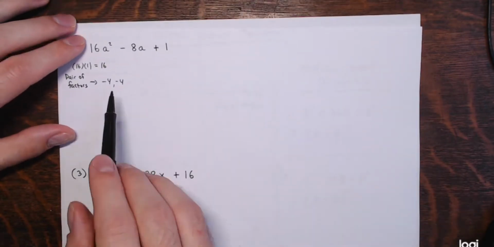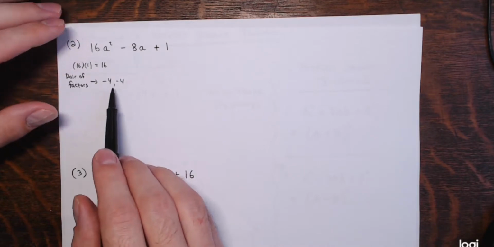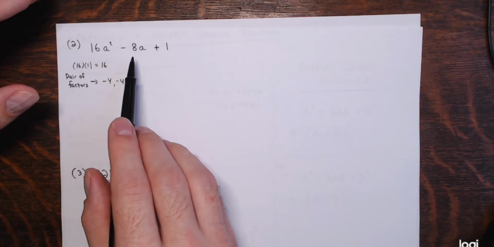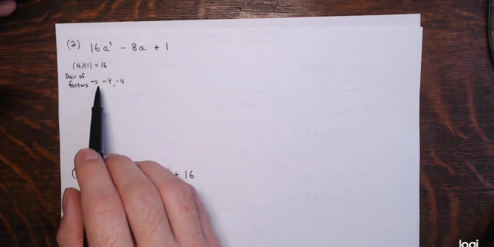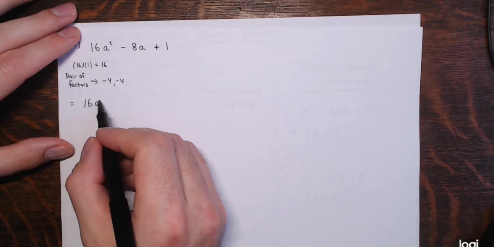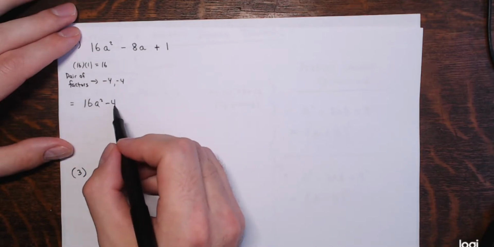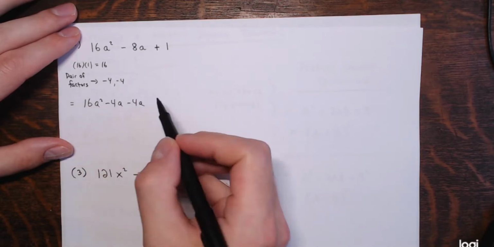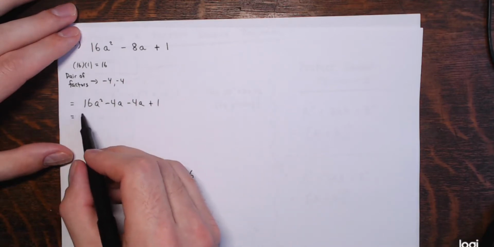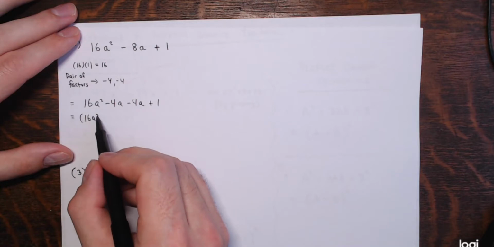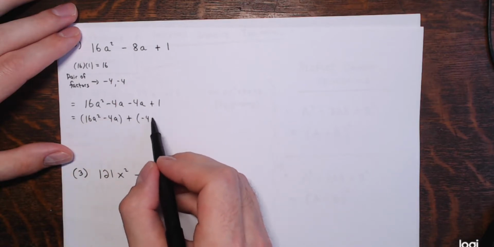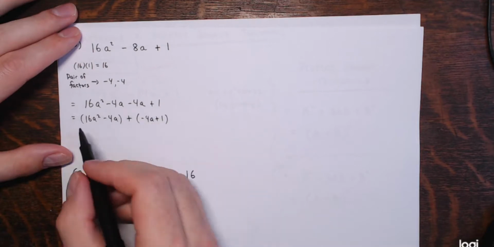So I could stop right now and say, this is the same factor twice, so this must be a perfect square trinomial. But I'll continue. This is equal to 16a squared minus 4a minus 4a plus 1. Then I do the grouping: first two terms in a group, plus the second two terms in a group, -4a plus 1.